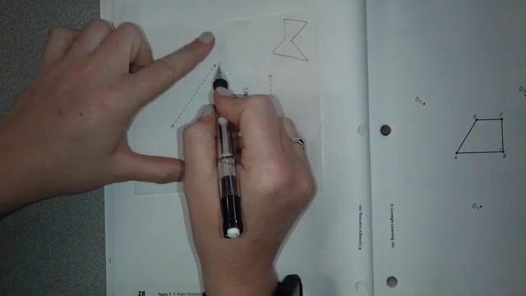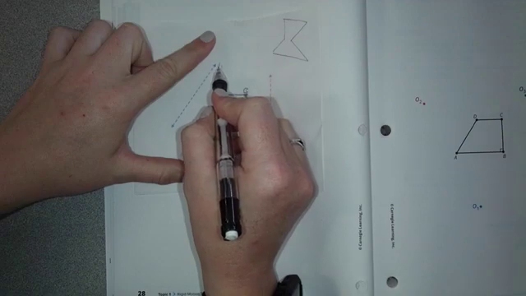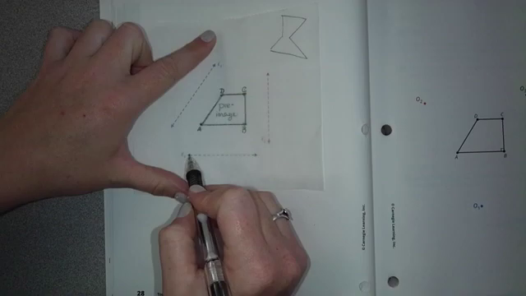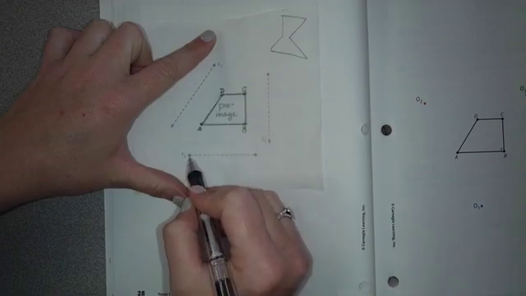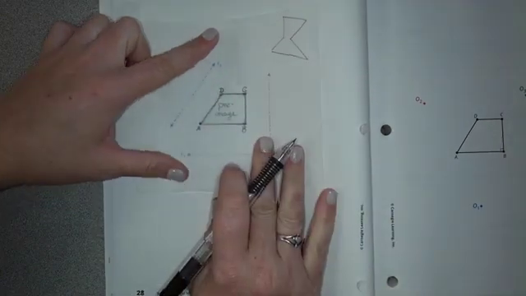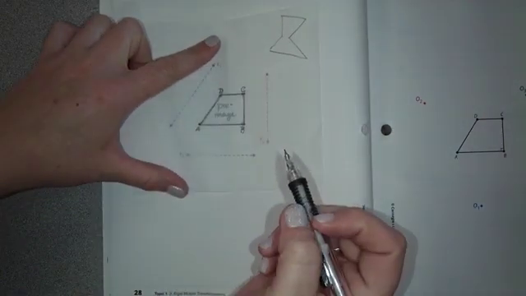Notice this is called L1, so they're calling that line 1. This is called L2, which is line 2. And this one's called L3, which is line 3. I personally think that that one's the hardest one to do, so I'm going to start with the easier one.